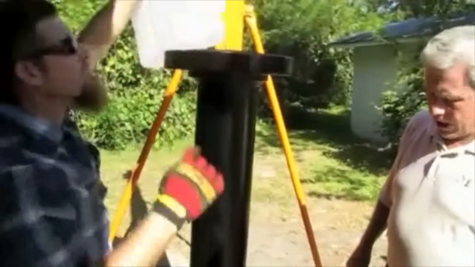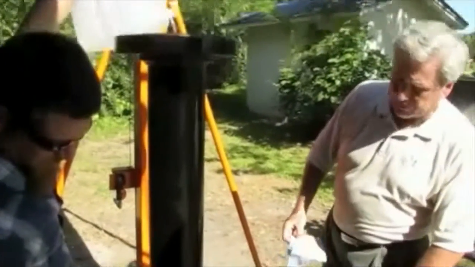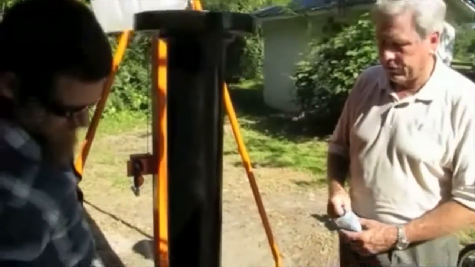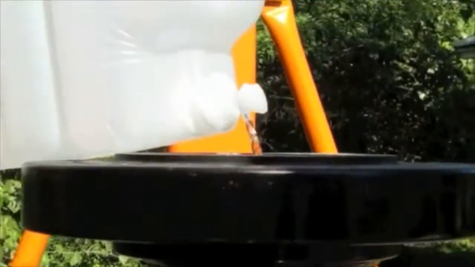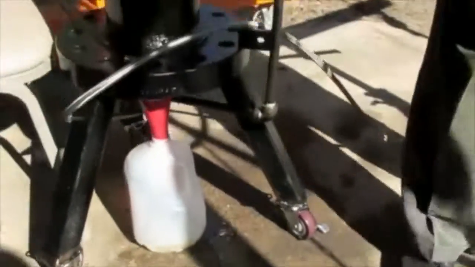Right now we're putting water in, and you're going to see it draining out the bottom to show that it's just flowing straight through. It's completely empty. We're going to put the plug in and then fill it half and half with water and oil. Okay, that should be enough water. Alright, let's put the plug in.